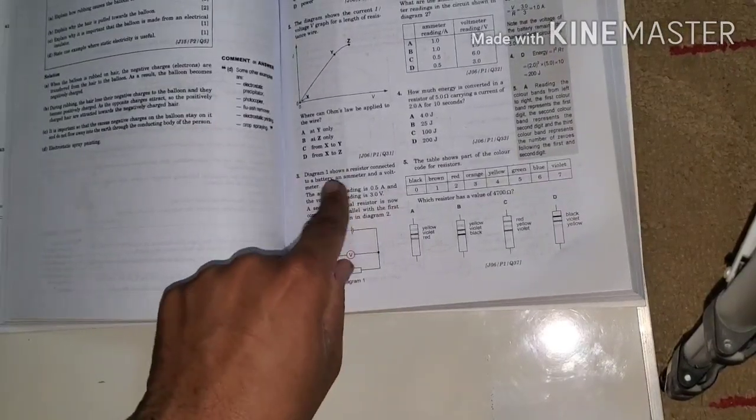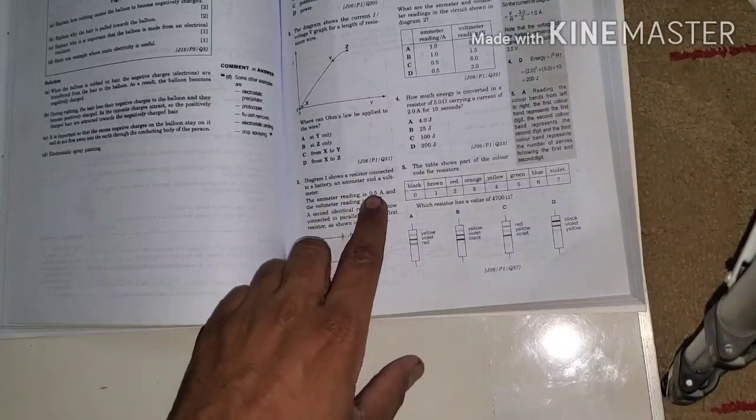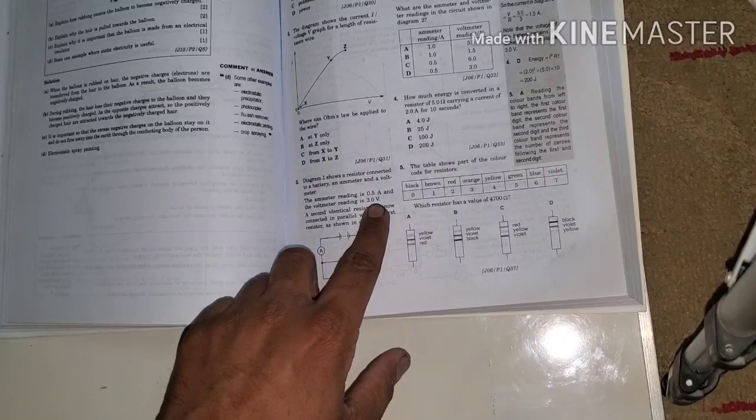Now in question number 3, the diagram shows a resistor. As you can see, the question indicates that the ammeter reading is 0.5 amperes, whereas the voltmeter reading is 3.0 volts. The second identical resistor is now connected in parallel with the first resistor as shown in diagram number 2. What are the ammeter and voltmeter readings in the circuit given below? As you can see in this diagram, there are 4 values, which include the ammeter reading and the voltmeter reading.